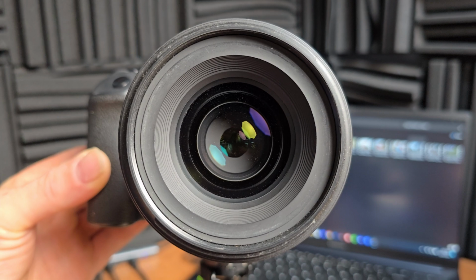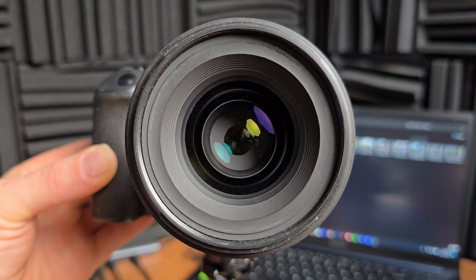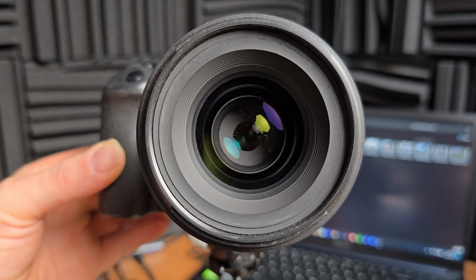Number one is it determines the amount of light that's going to travel through your lens and hit your image sensor. So the lower the number, the bigger the aperture, the more open the lens is. The higher the number, the smaller the opening in the lens. So less light comes through with a higher aperture, but it also controls depth of field.